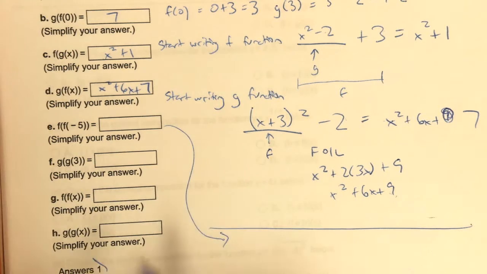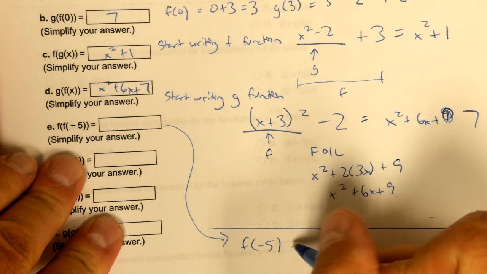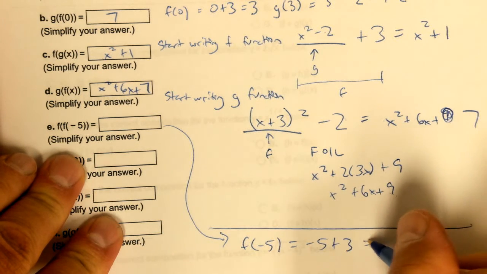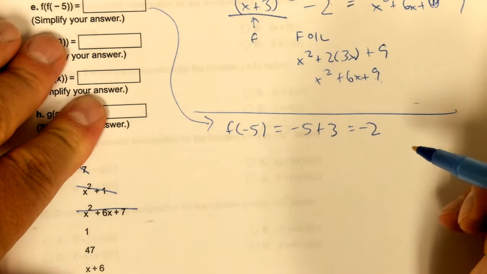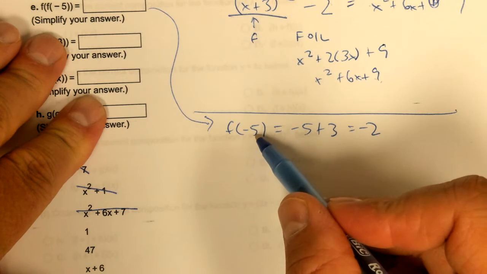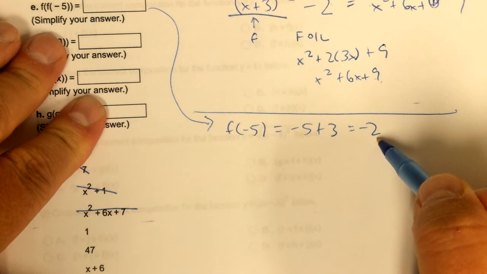Okay, so now we're doing f of f of -5. So first you do f of -5, which would be -5 plus 3, which gives you -2. Think of it as you're starting at -5 on the number line and then going right 3, so you end up at -2.